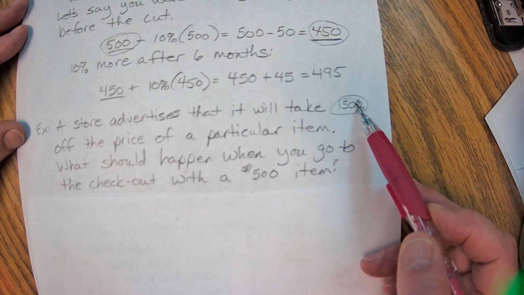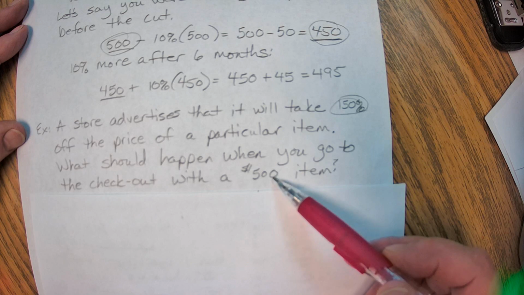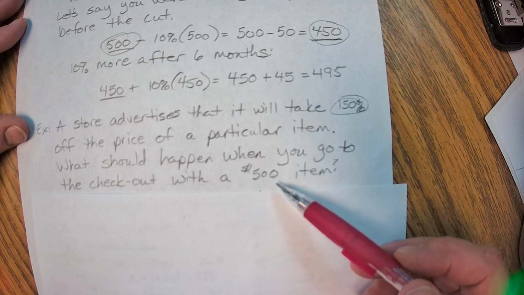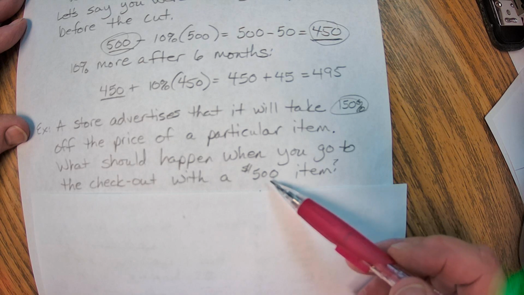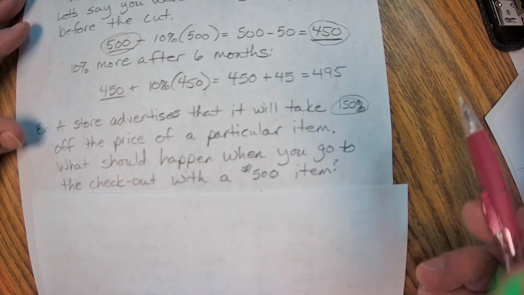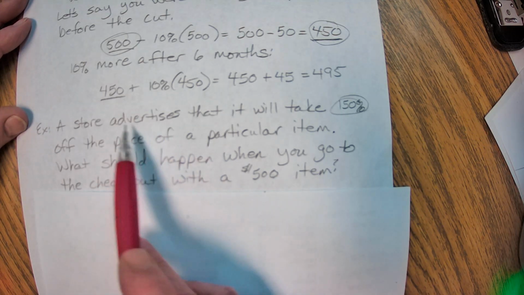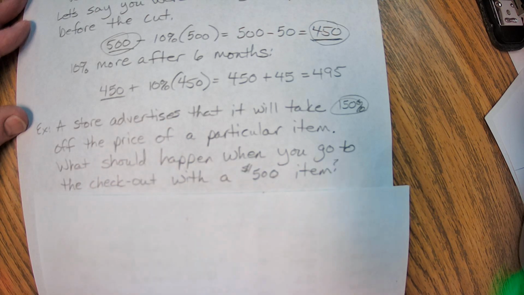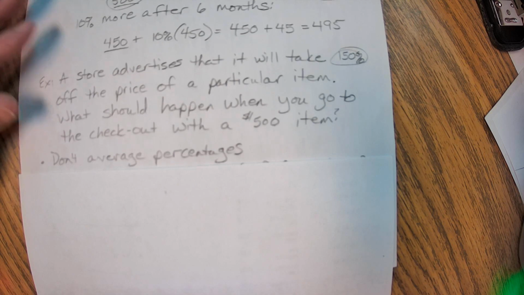At 150% off, the store actually owes you 50% of this item. So I would expect at checkout to get some cash, $250 to be exact. So yeah, I would say that whoever made this advertisement doesn't really know much about percentages.